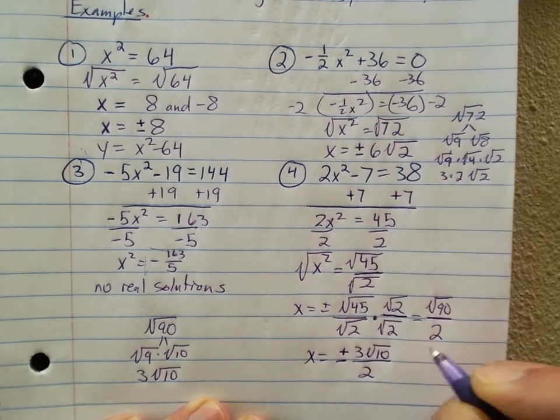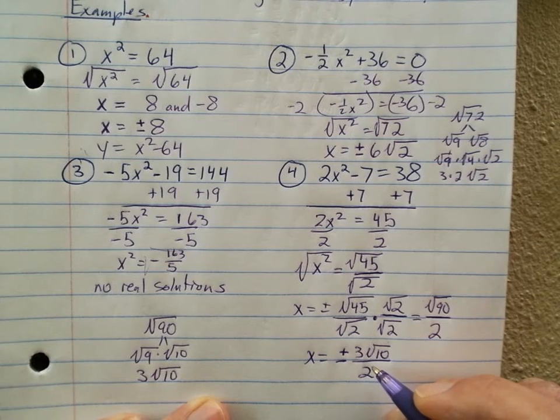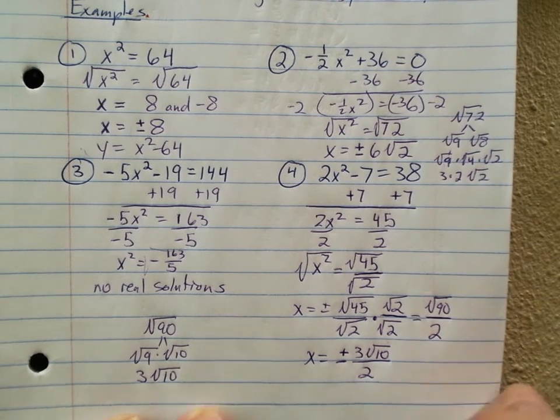over 2. Mr. Mock, can't we make this 5? No, don't do it. This is not under a square root as well. So you cannot simplify this.